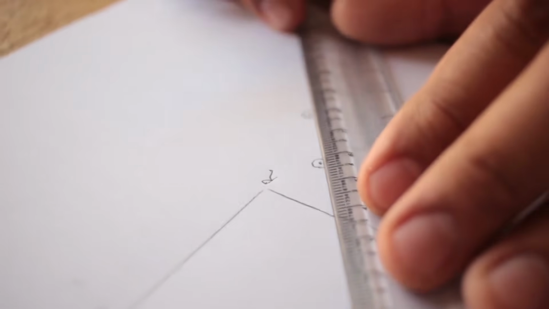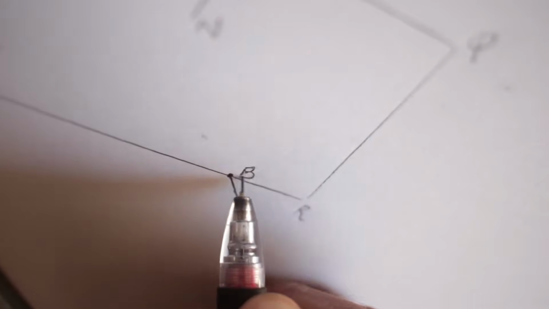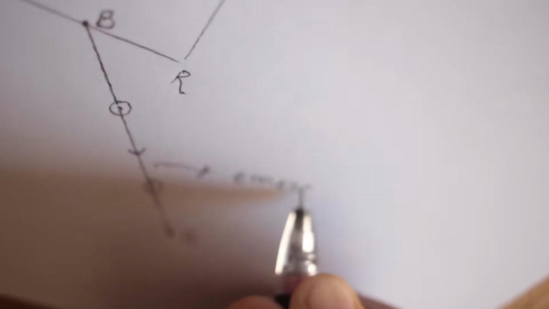Now join these points and extend the line up to the boundary line RS. Label the point of intersection as B and this point as C. BC is known as the emergent ray.